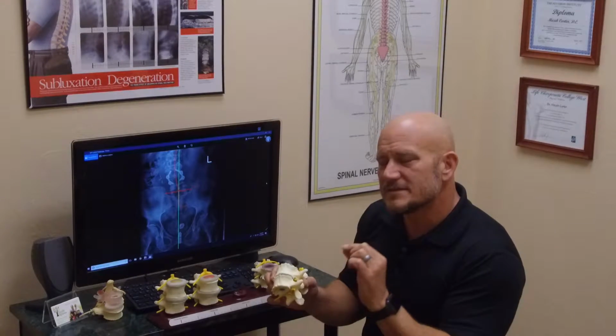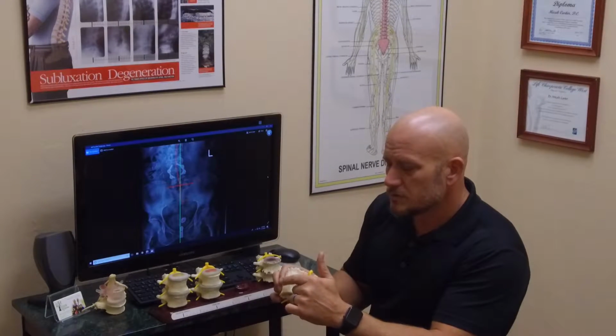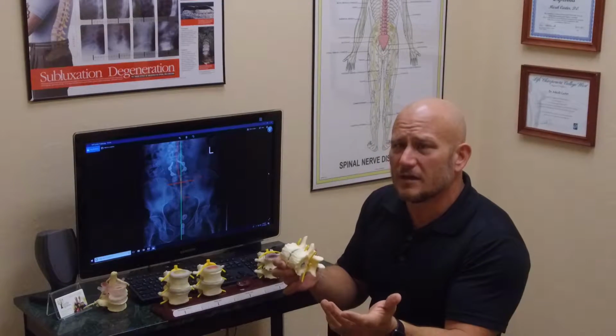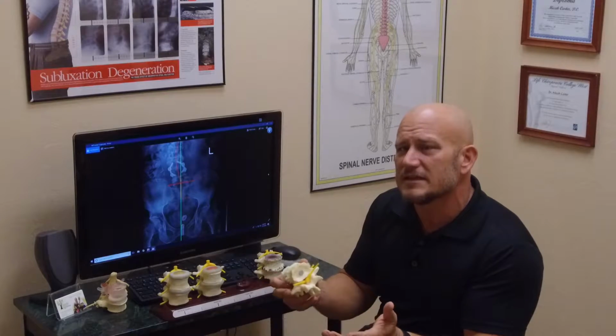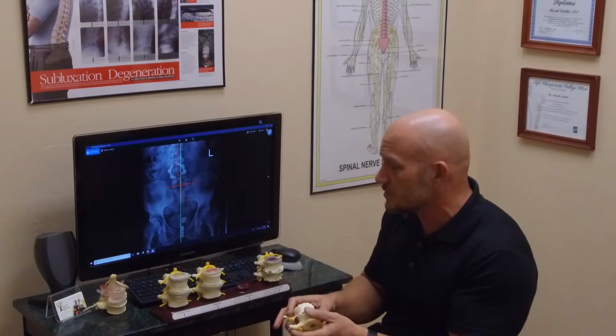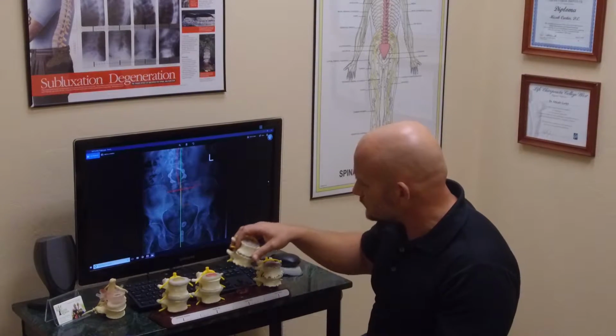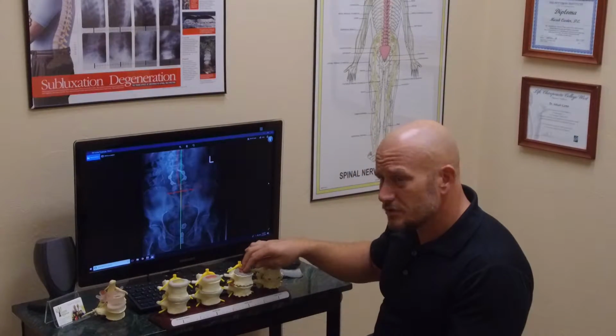What happens when these joints aren't moving properly is that the body stops treating them like a joint and starts treating them like a fracture, meaning that it lays down new bone to try to fuse that. And of course, that decreases the mobility. The people can't play golf, they can't play with their kids, they can't do the sports and activities they'd like to do because they have decreased range of motion, along with all the pain, the muscle spasms, maybe even numbness and tingling.